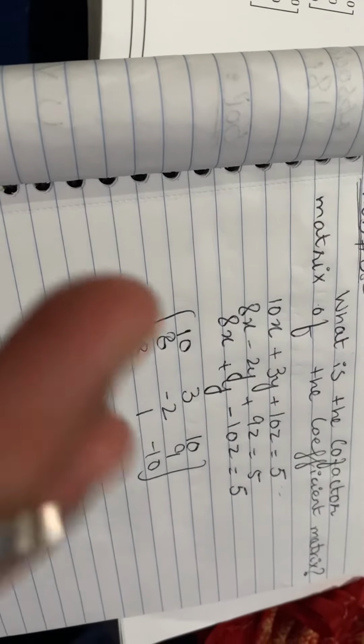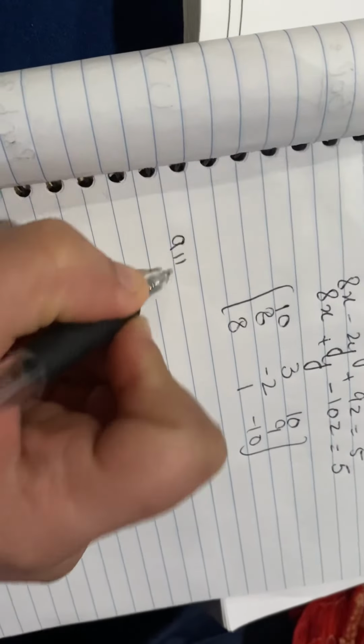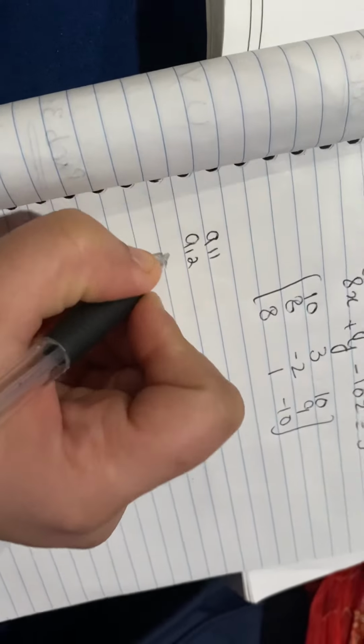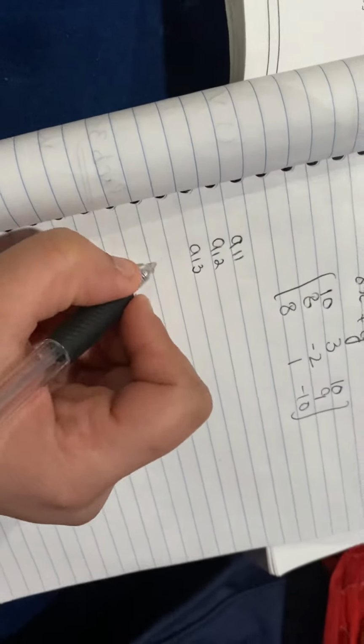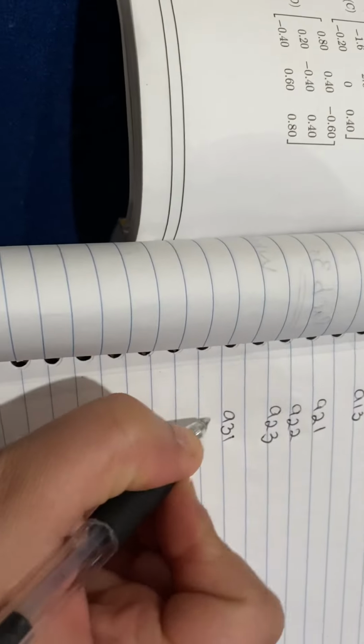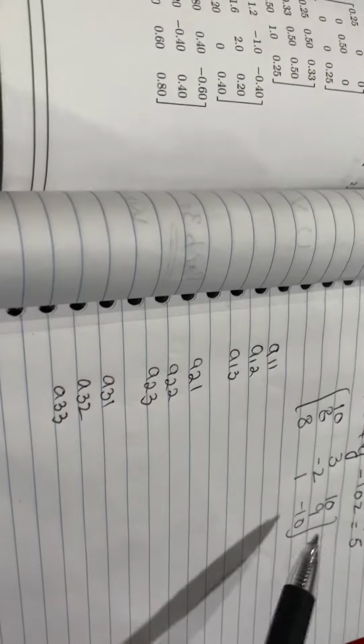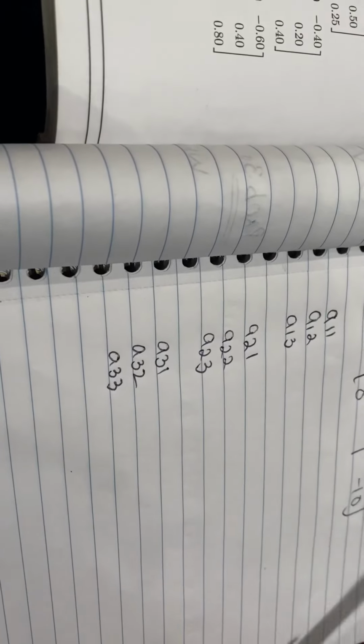The entries in the cofactor matrix are the determinants of submatrices resulting from the elimination of row I and column J for the entry Aij. Okay, so let's suppose it's A1. In this case, we have to find A11, A12, A13, then A21, A22, A23, A31, A32, A33. Why? Because there are 3 rows and 3 columns. So that's why we have to find the cofactor matrix.